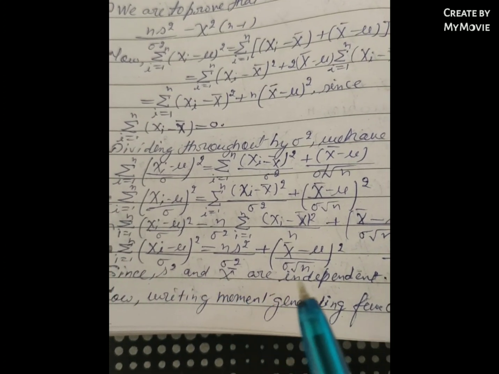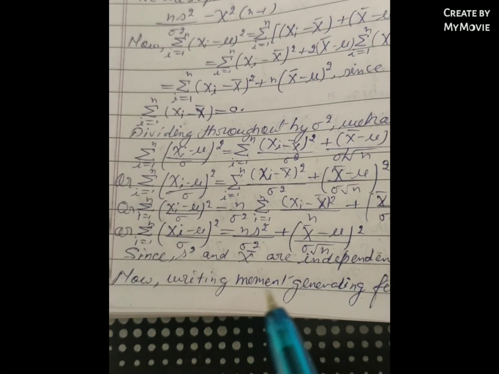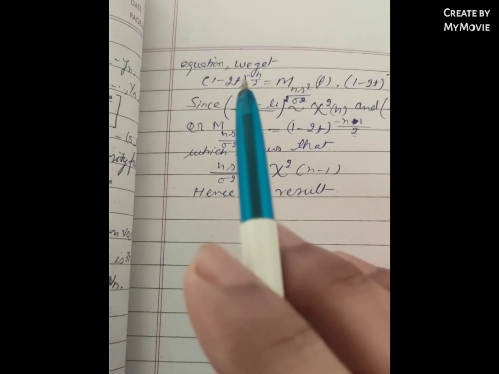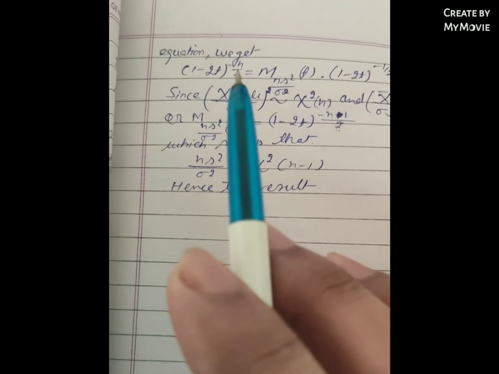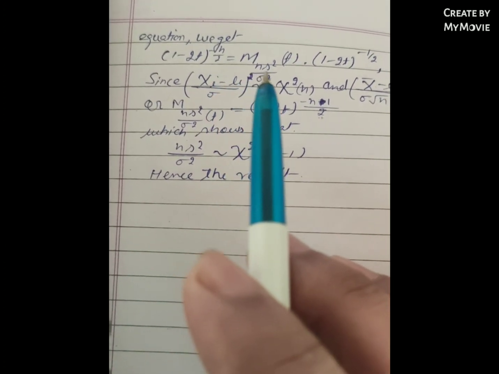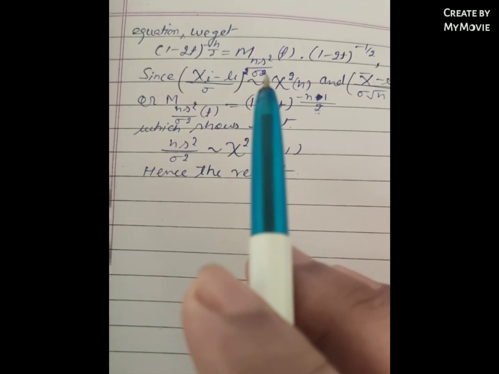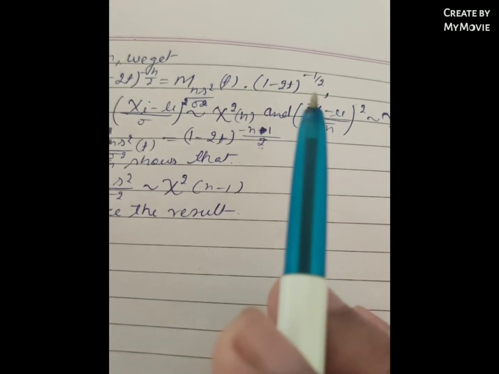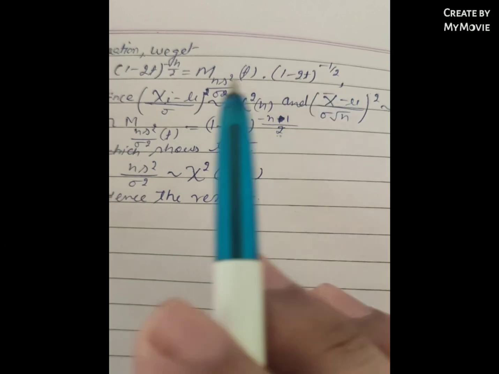Since s square and x bar are independent, writing the moment generating function for equation 7, we get (1 minus 2t) raised to power minus n upon 2 equal to M of n s square upon sigma square at t times (1 minus 2t) raised to power minus 1 upon 2.